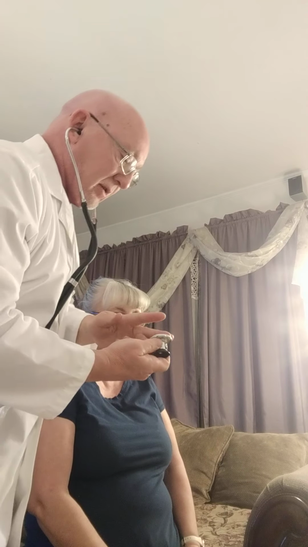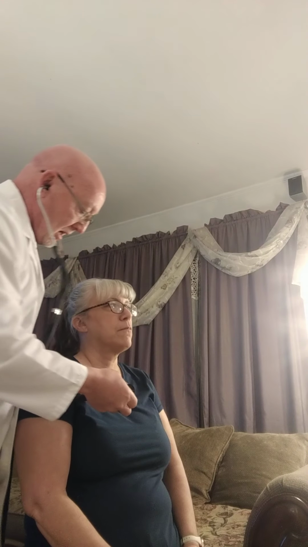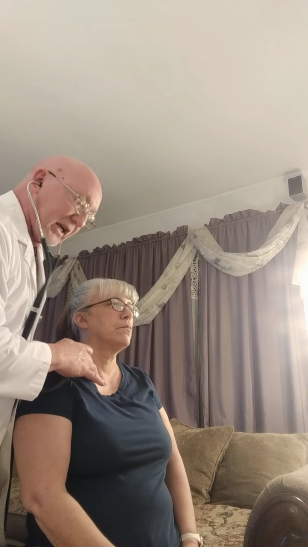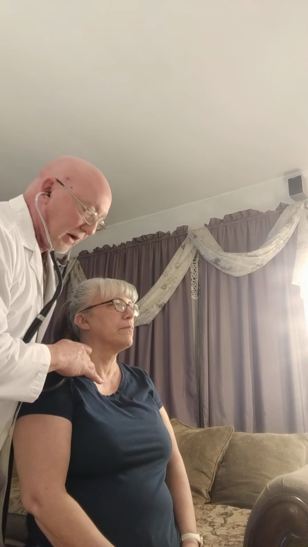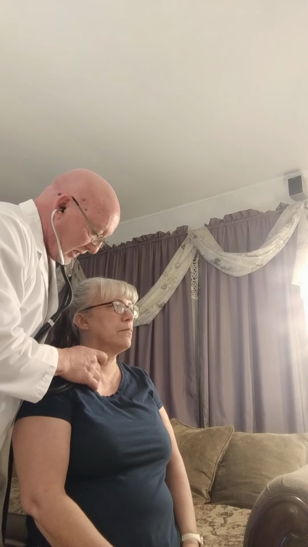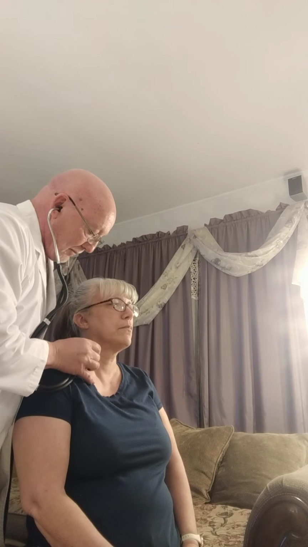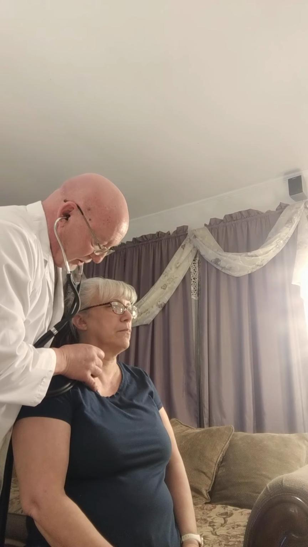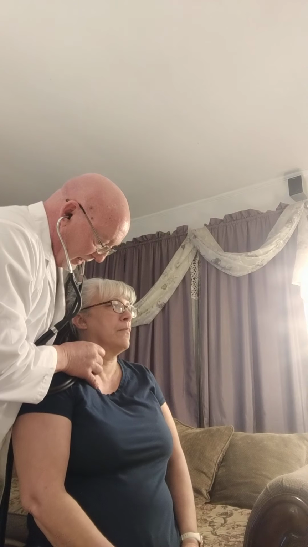All right, we're going to use the diaphragm. We're going to go over the same spots. We're going to check all the lung fields. I'm going to start off with the supraclavicular area, the very apex of that lung. Let's go right up in here. Take a deep breath every time I touch you with this stethoscope.